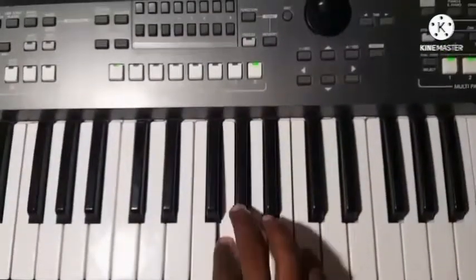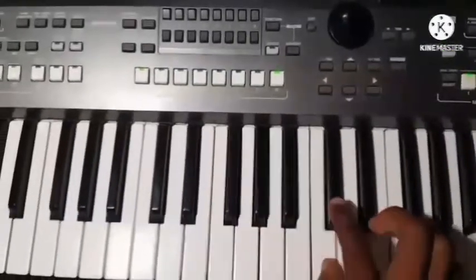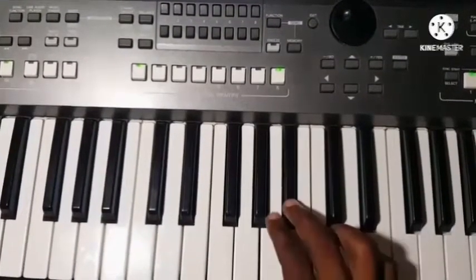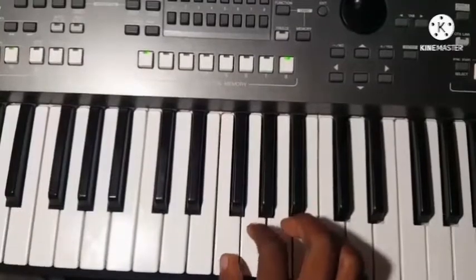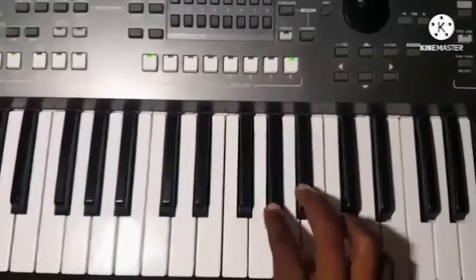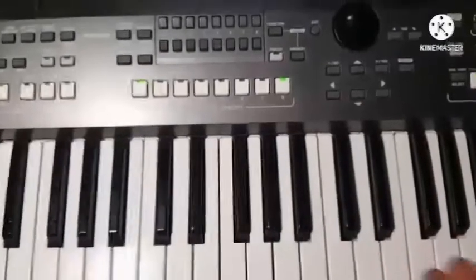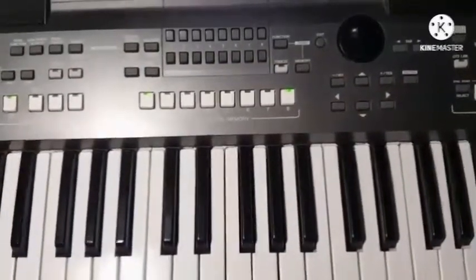1, 2, 3, 4, 5, 6, 7, 8. So this is the natural minor scale.